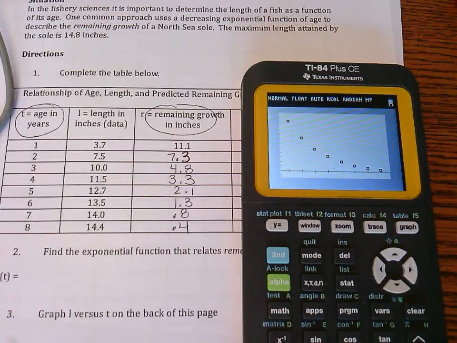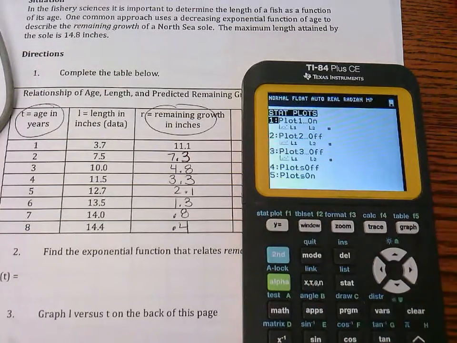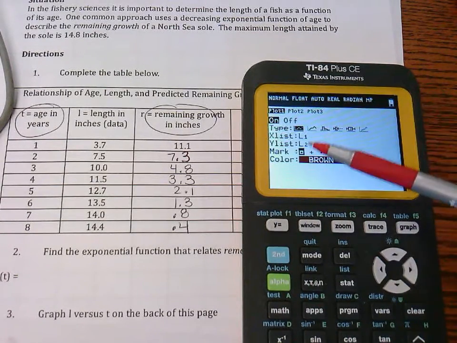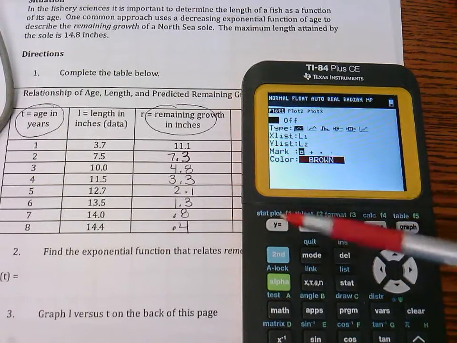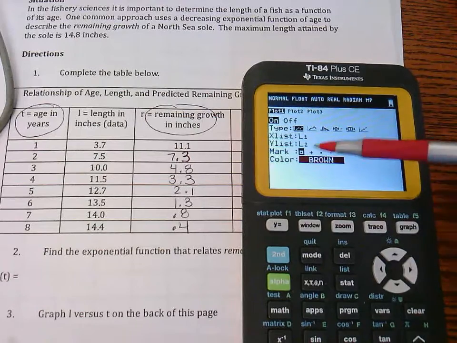All right, so we got our scatter plot. We want to calculate the regression for this exponential function. So that's under Stat, Calc, Regression. We want it to be exponential. I think that's choice 0. So what you want to do is when you go to second stat plot, you want it to say list 1 and list 3 right there. So you have to hit the second key and then the number 3 to change that to L3.